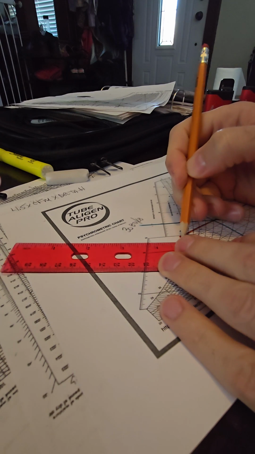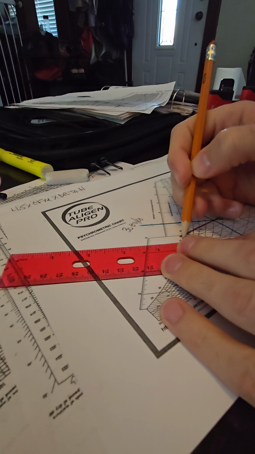So we're going to draw that diagonal like so.